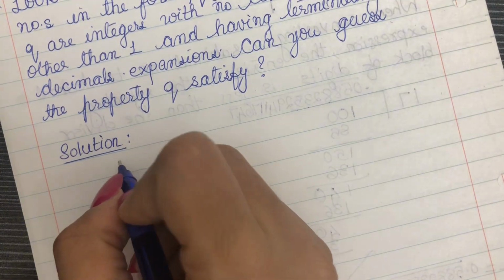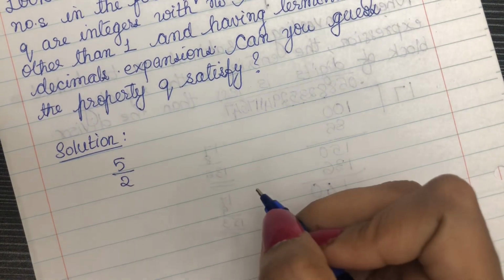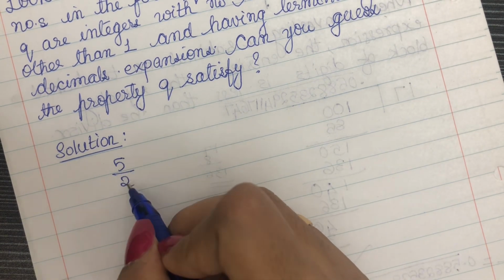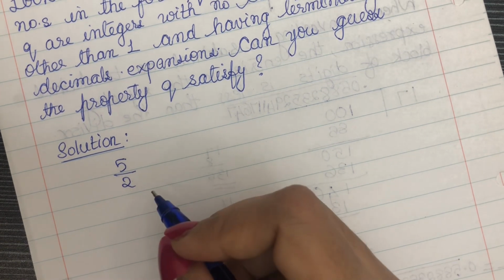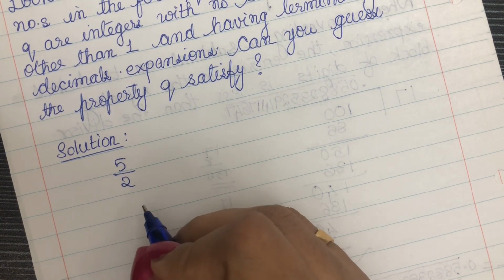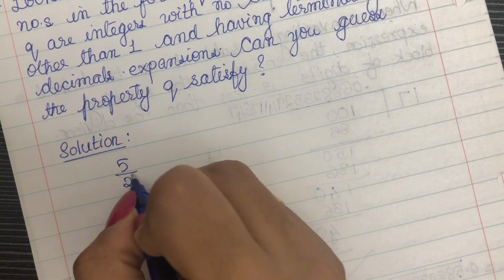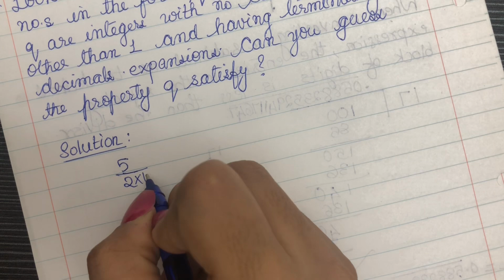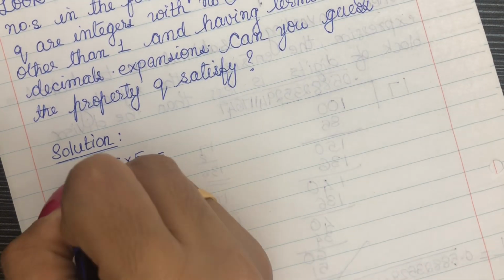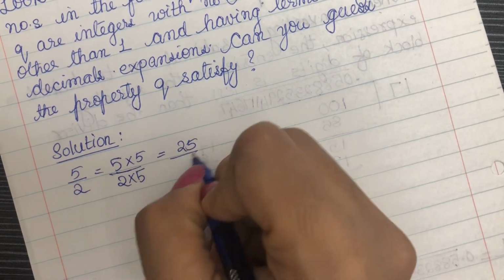The first one, we'll take 5 by 2. 5 and 2 do not have any common factor other than 1, right? So the decimal expansion of this is what? Converting the denominator into 10, we get 25 by 10.